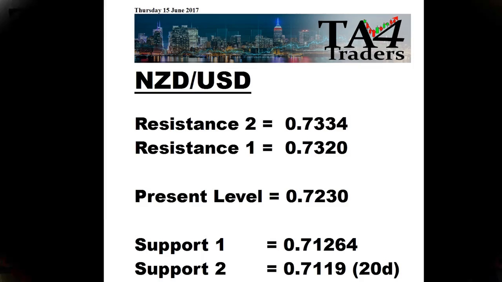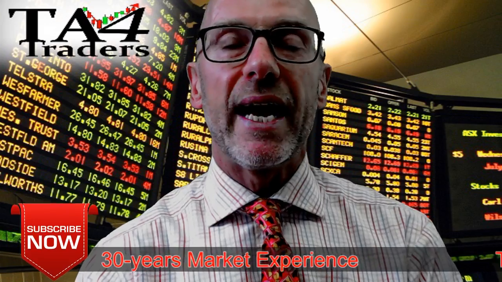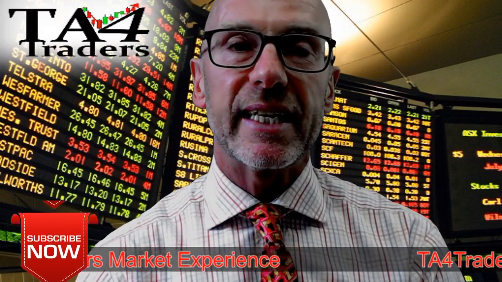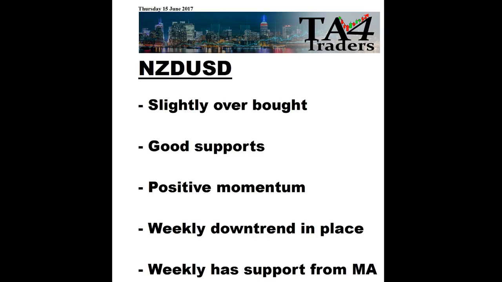So that has been TA for Traders, having a look at the key indicators from the charts on the New Zealand dollar against the US dollar. Just to clarify, the key points are that it's slightly overbought. It does have good supports. There's positive momentum being shown on the daily. However, the weekly is in a downtrend, or the top of the downtrend, but has support from the moving averages.